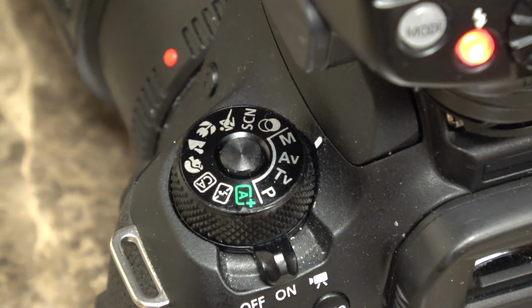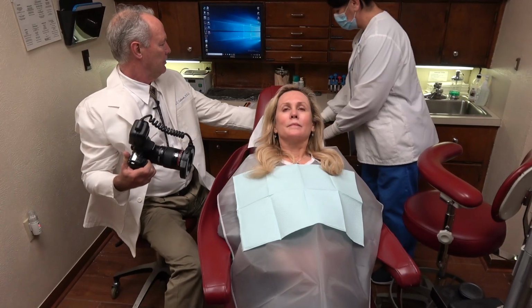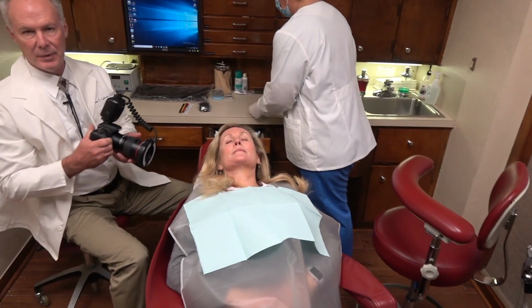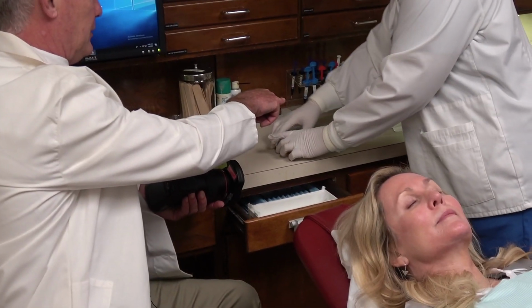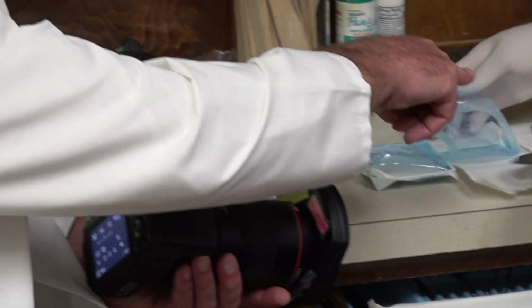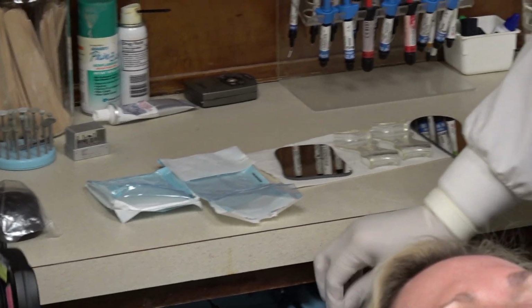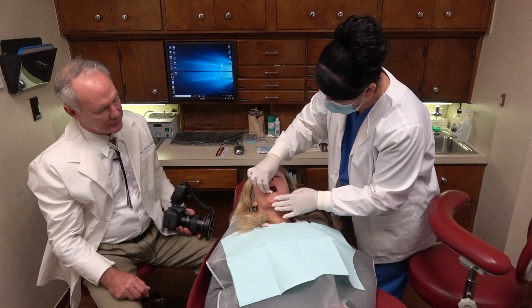Then I'm going to reset this button to M and this one to MF, manual. And it's very important that you have the right mirror system and retractors. So I like the single retractors right here. We put Vaseline on the retractors and on the patient's lips. Louisa is going to place Vaseline on the patient's lips.